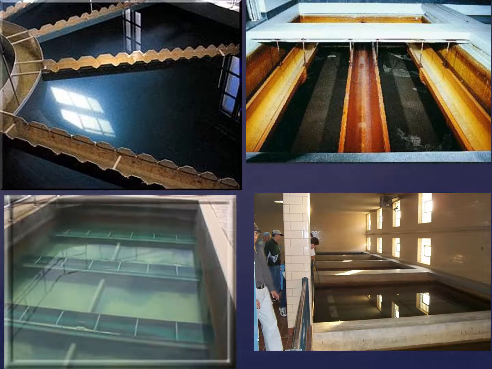Again, let's see here at the right, at the top, you see one filter here, and at the right at the bottom, you see filters. The filters here, as you see, are closed. In areas that are very cold, we need to cover filters. Why do we need to cover filters? In order to not freeze the water.